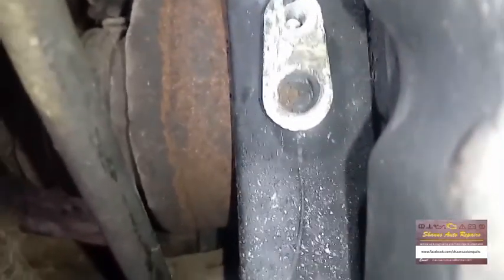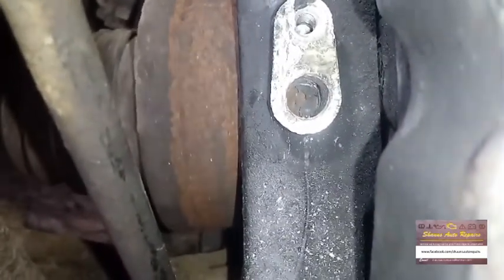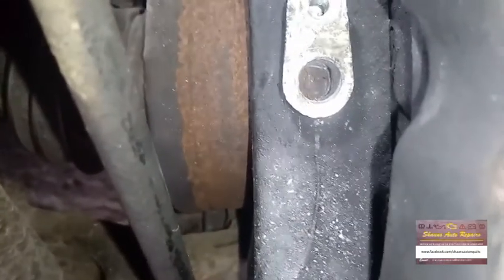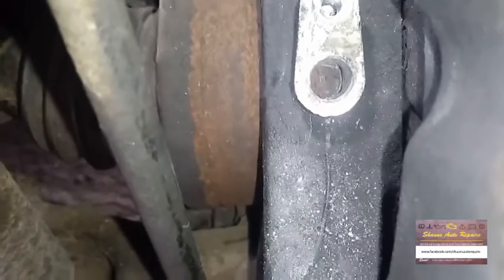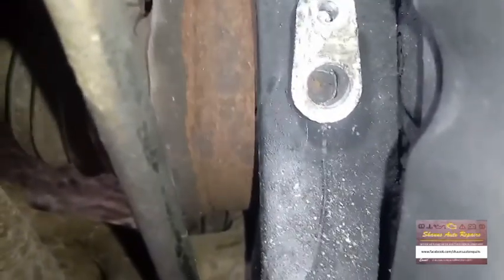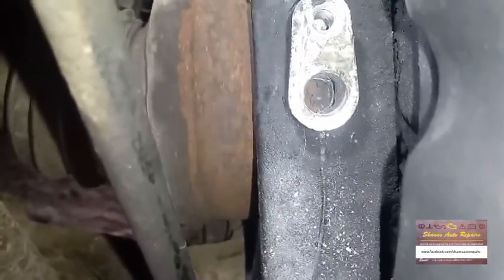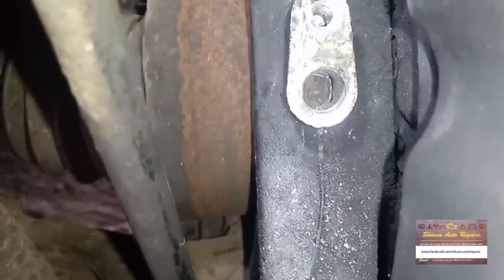This might give you a better shot. There you go. You see the ABS ring, and it's loose on the shaft, or non-existent in places.